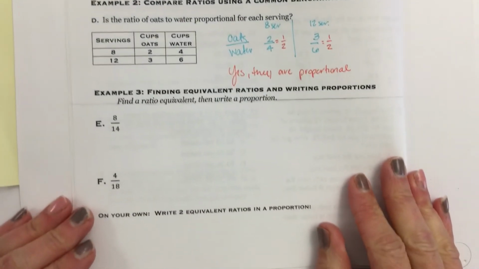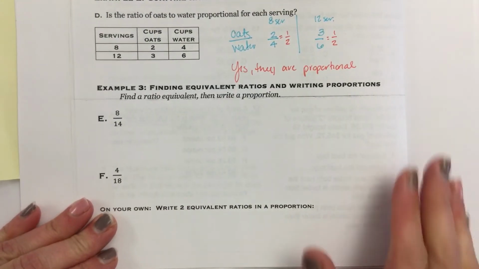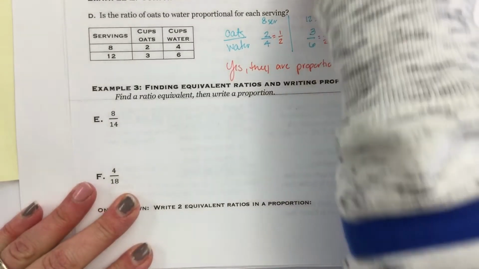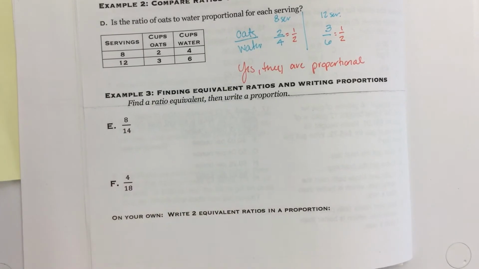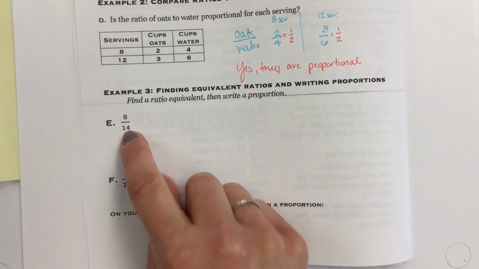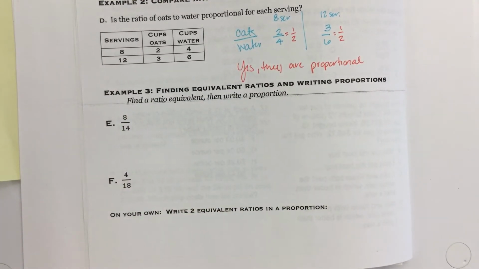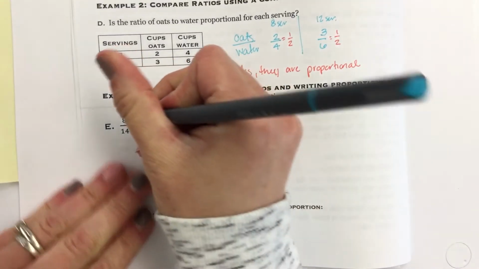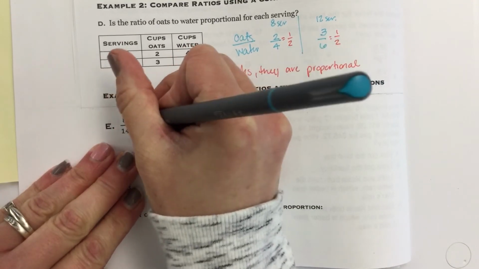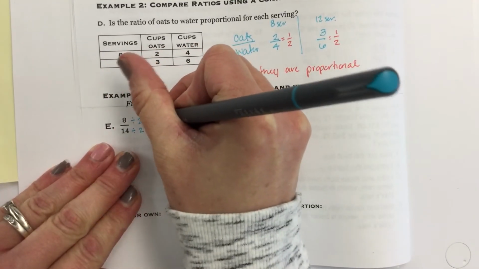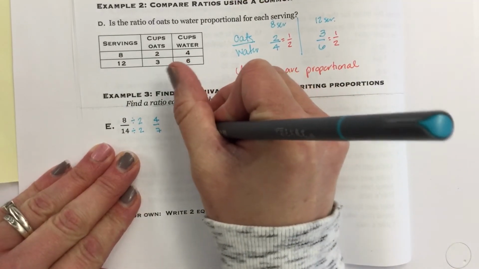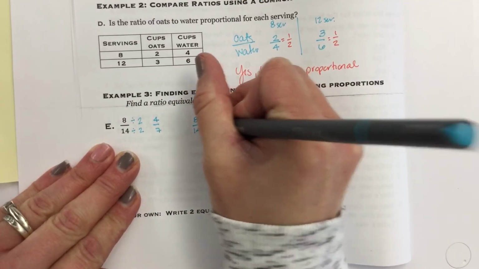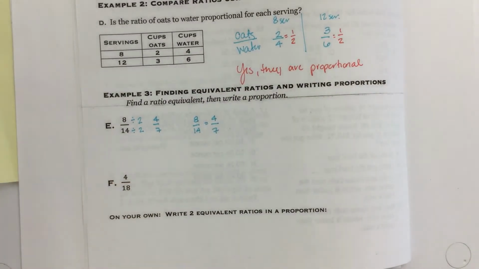And the last one, it's finding equivalent ratios and writing proportions. So to find an equivalent ratio, you just have to multiply or divide the given ratio by the same number. So it's kind of like finding equivalent fractions. So for example, I could divide both by 2. And I would have 4/7. So it says then write a proportion. Well, 8/14 equals 4/7. That's one example.